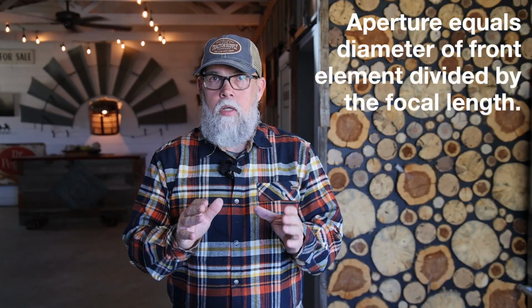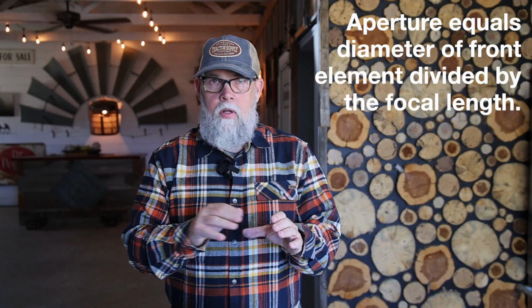Now the big question is, how do we even come up with that number for aperture? Well, it's pretty simple when it comes down to it. They take the diameter of the front element of the lens and they divide it by focal length. I'll say it again: the diameter of the front element of the lens, and then they divide it by focal length.